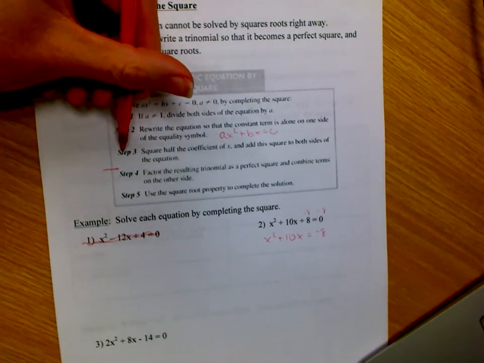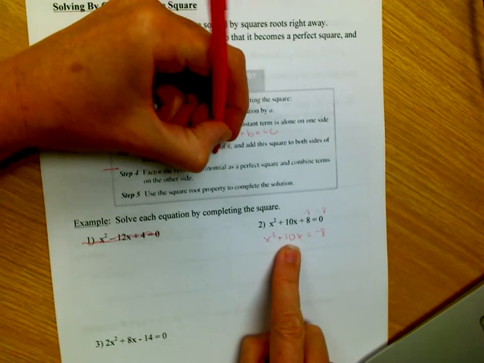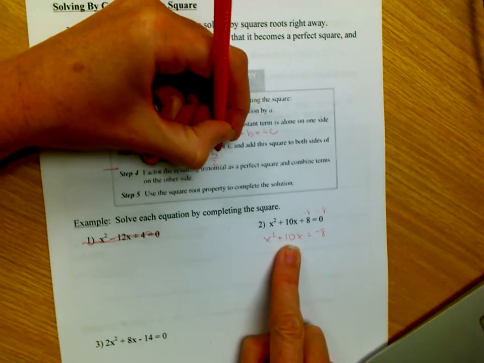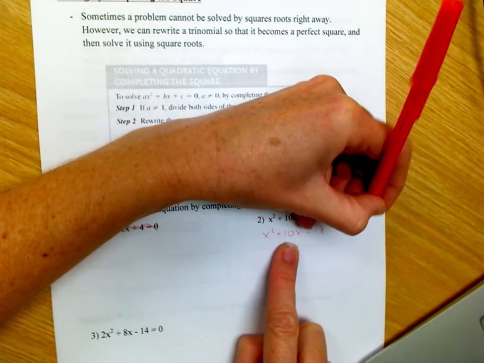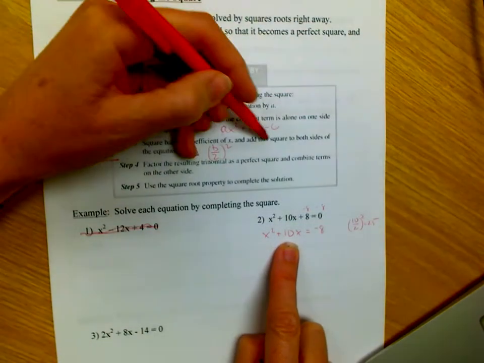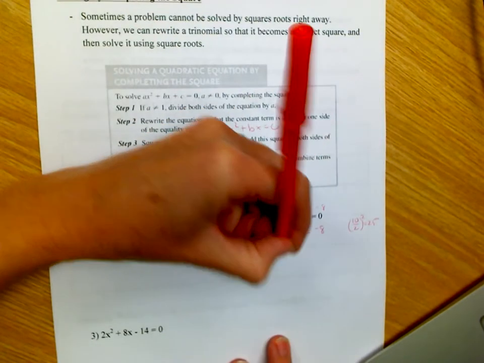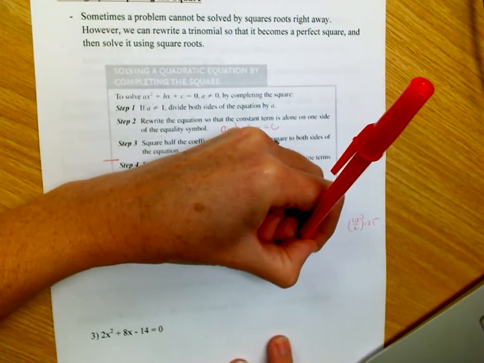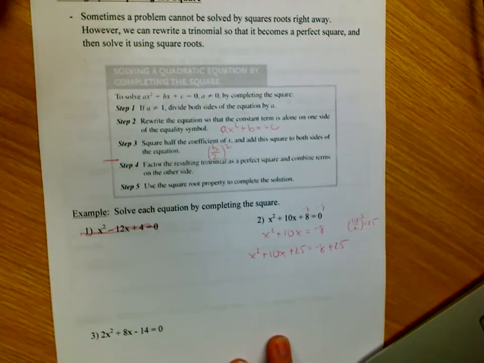Now, step 3 says square half the coefficient of x. They're talking about your b value, so they want you to do b and cut it in half, and then square it. So for our problem, 10 divided by 2 is 5, and 5 squared gives you 25. And then it says add this to both sides of the equation. So I'm going to have x squared plus 10x plus 25 equals negative 8 plus 25.